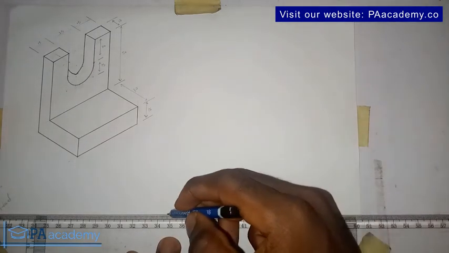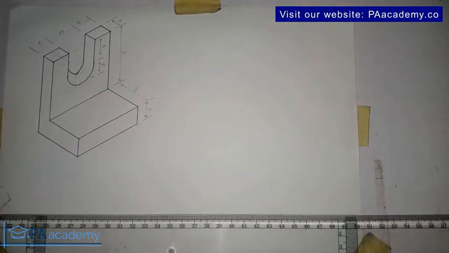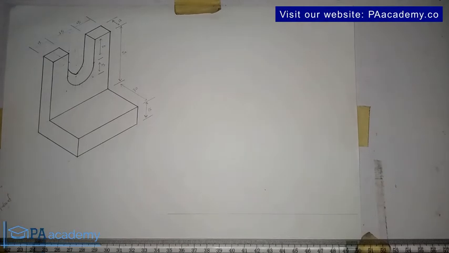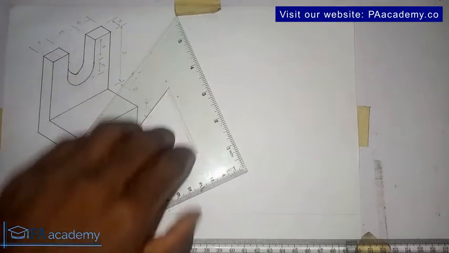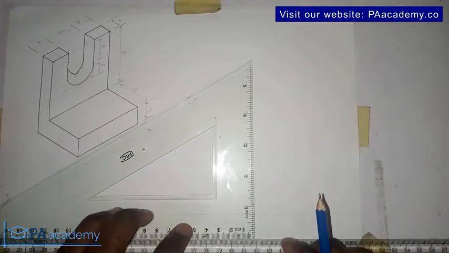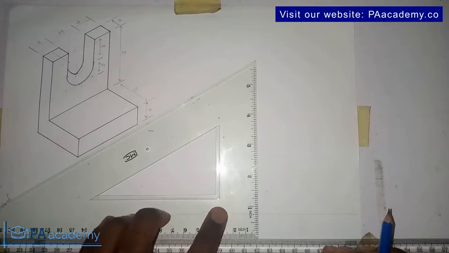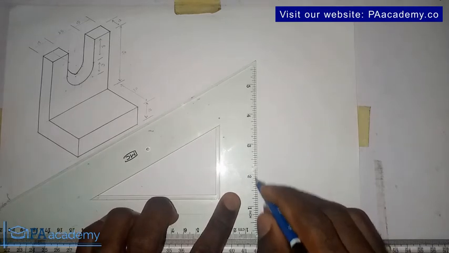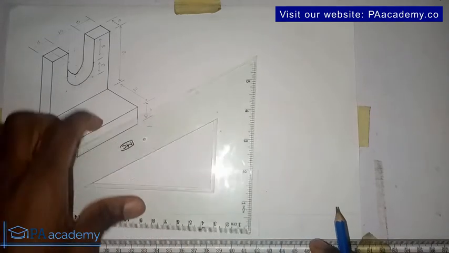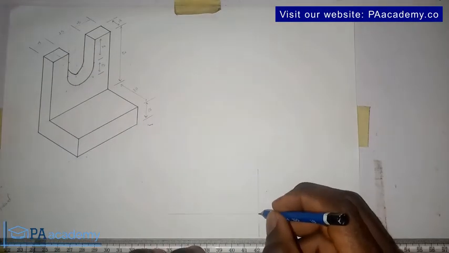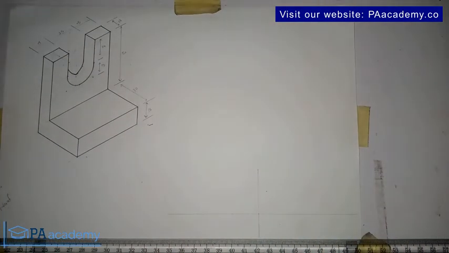So to start with, I'll be drawing my horizontal line, and then my vertical line. Always note the point of intersection.